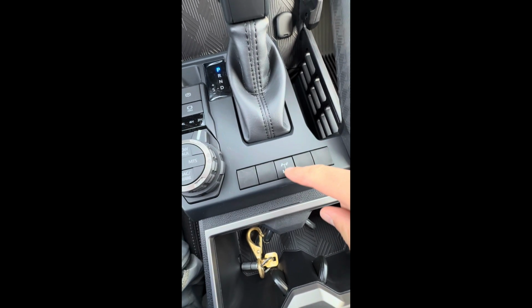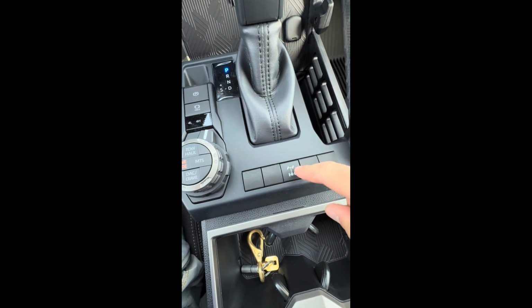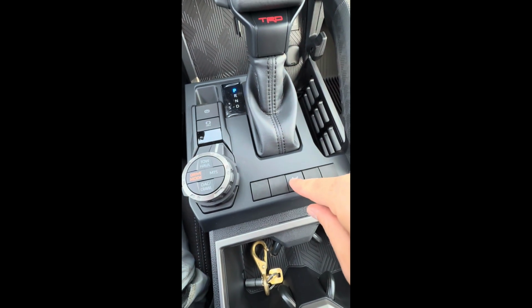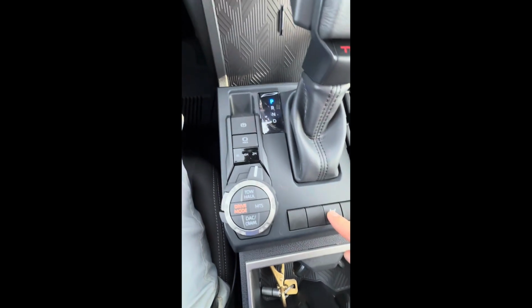Your rear locking differential, just in case you really get stuck and none of this is working, also in 4 low is when you'd apply your rear locking differential.